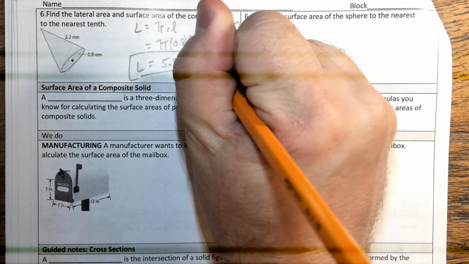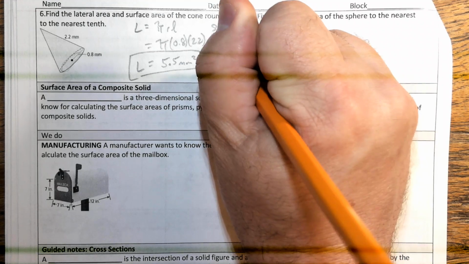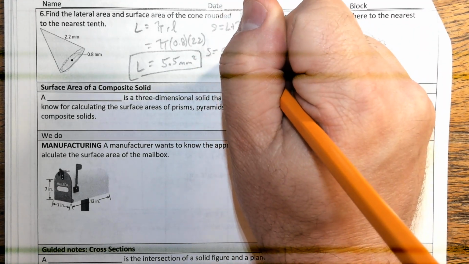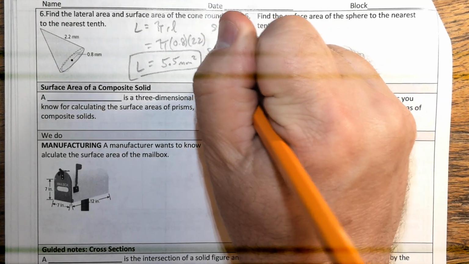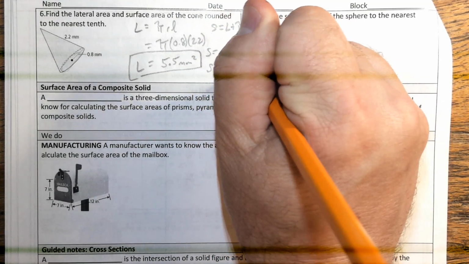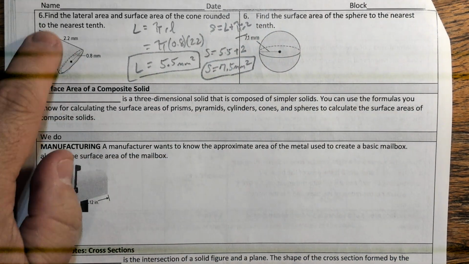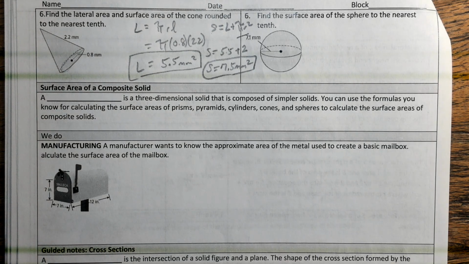So S equals L, which was 5.5, plus pi r squared, which I'm rounding to 2. So 5.5 plus 2 is 7.5 millimeters squared, because it would cover the pointed part of the cone and the base itself, the circle.